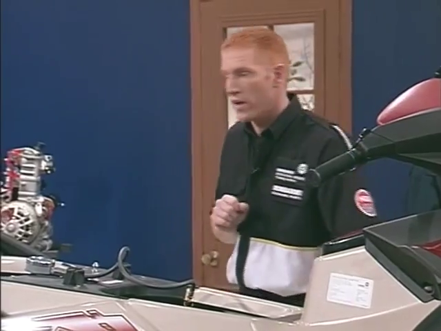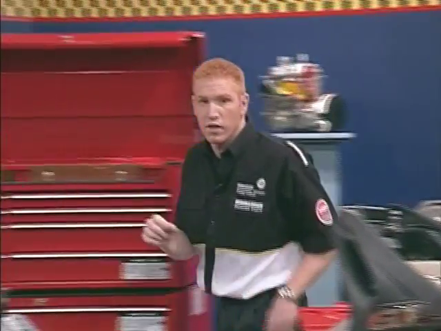Now let's take a look at some of the items that can cause low compression readings. In fact, let's go over to our cutaway here where I can show you the parts a little clearer.